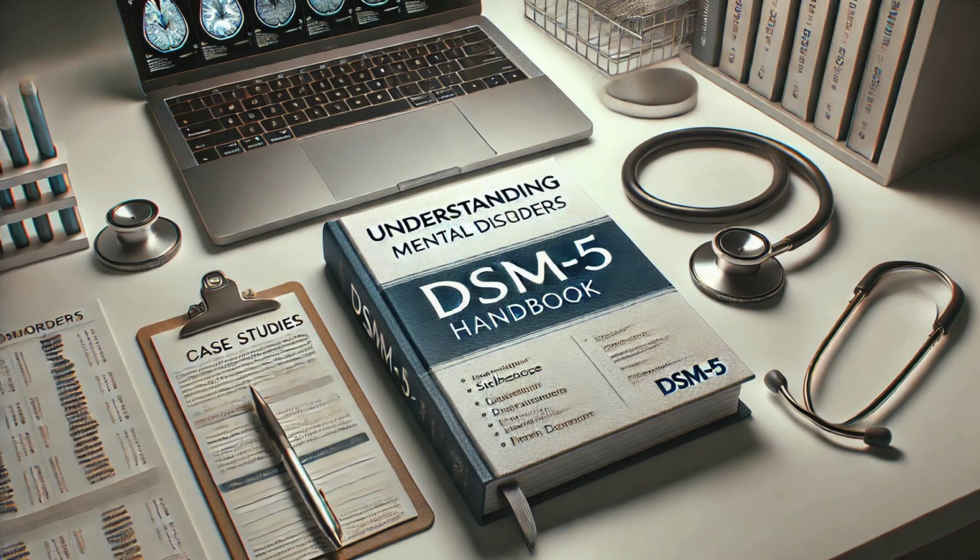Speaking of conditions that often elicit a lot of misunderstanding, let's talk about obsessive compulsive and related disorders. This is one where people tend to throw the term around casually, like, oh, I'm so OCD about keeping my desk clean. But real OCD, it's so much more complex than that, right?